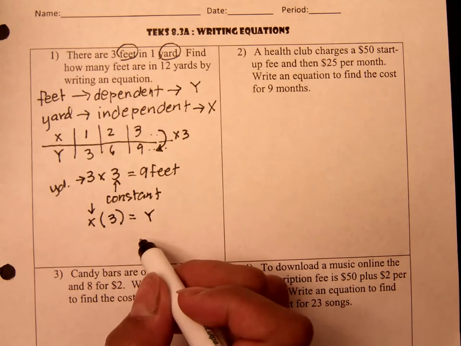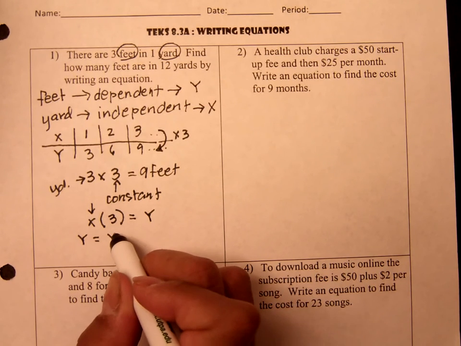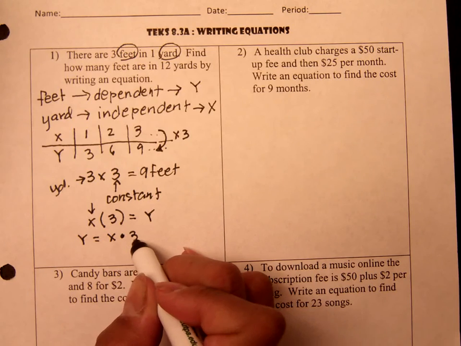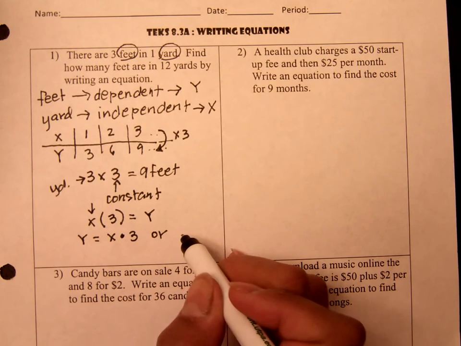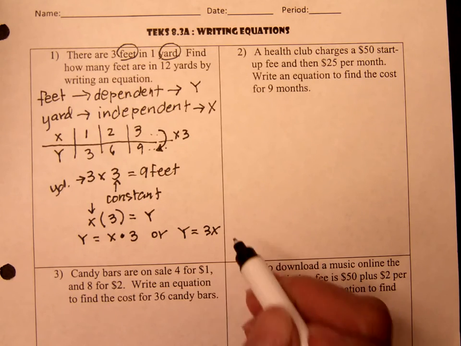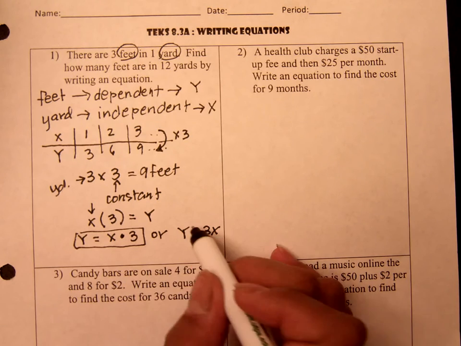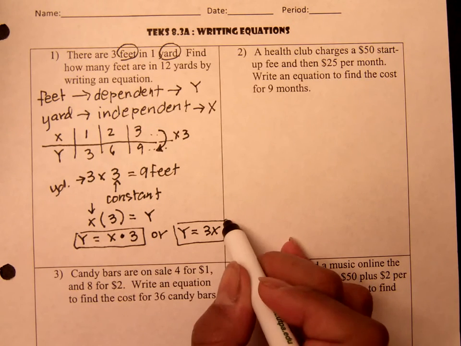Another way of writing this equation is y equals x times 3, or y equals 3x. So we have this equation and this equation here.